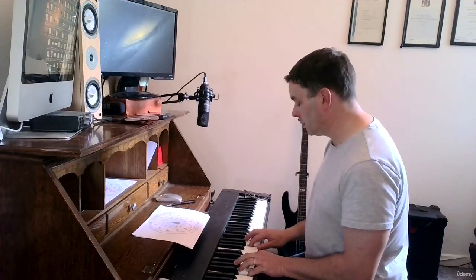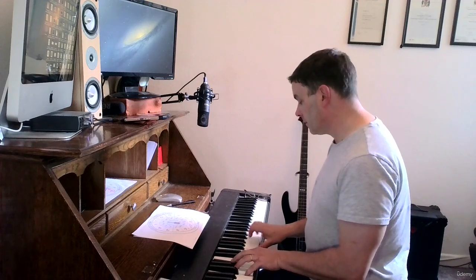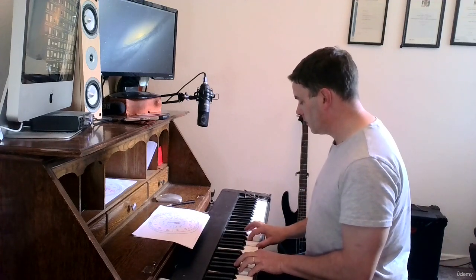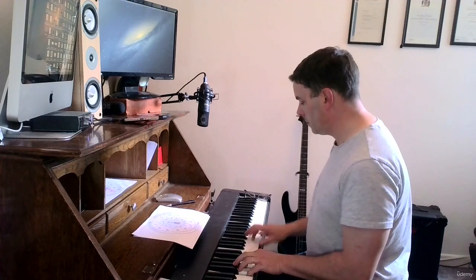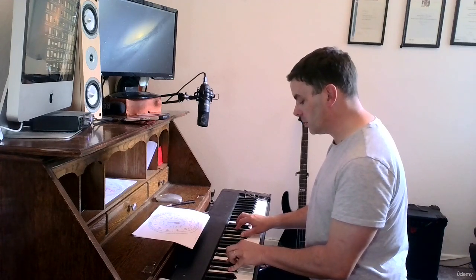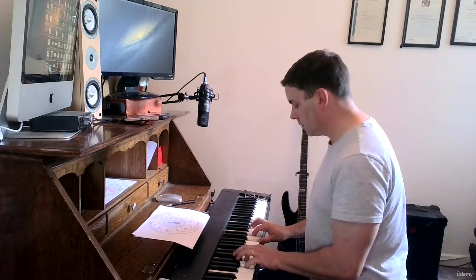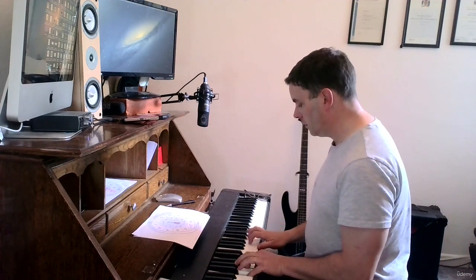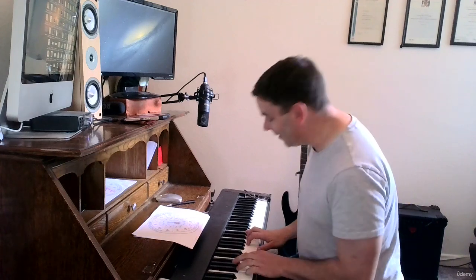You may recognise the song. There's that jump to F sharp, and then we go back to consonance again. Oops, there we are, you get the idea.